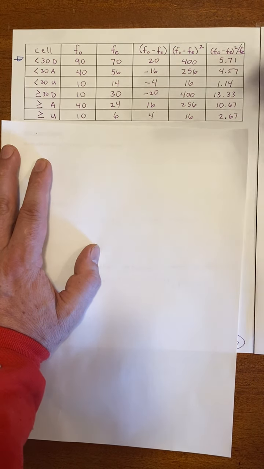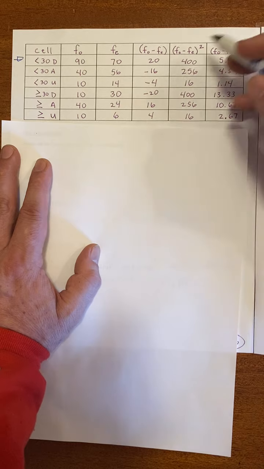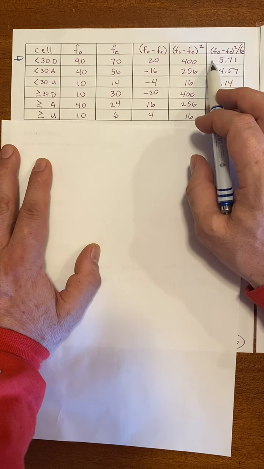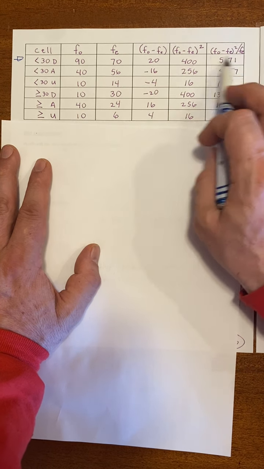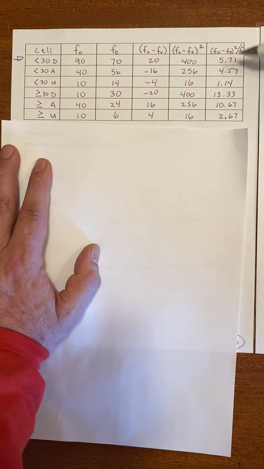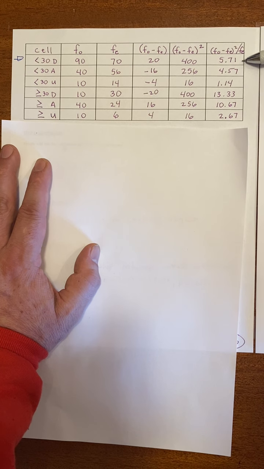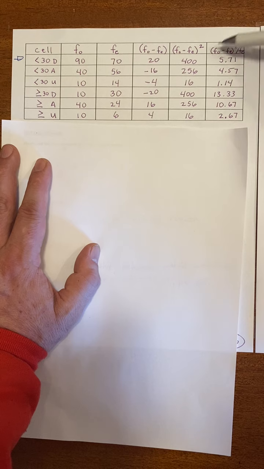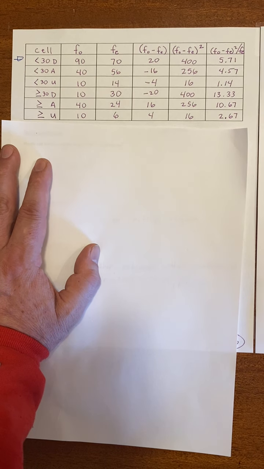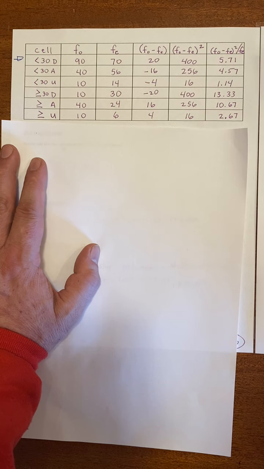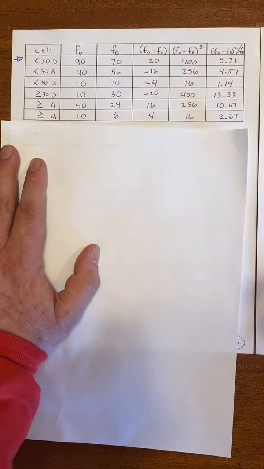Then, for each row, we do the calculation. This 5.71 is the result of the calculation. I didn't write it down because I thought it was going to be a lot more work than necessary, but here is the result of each calculation.